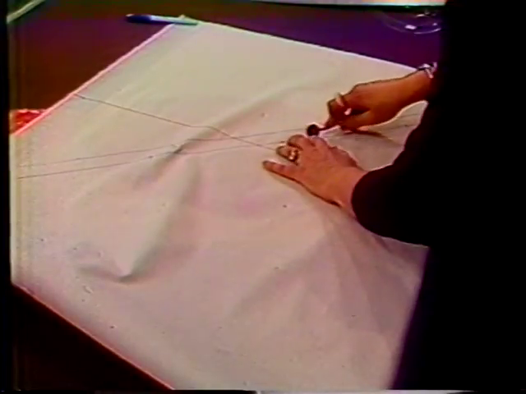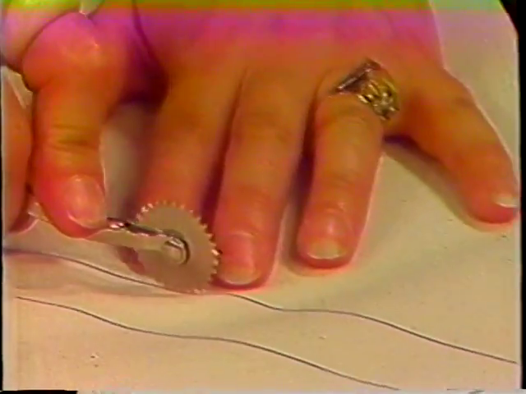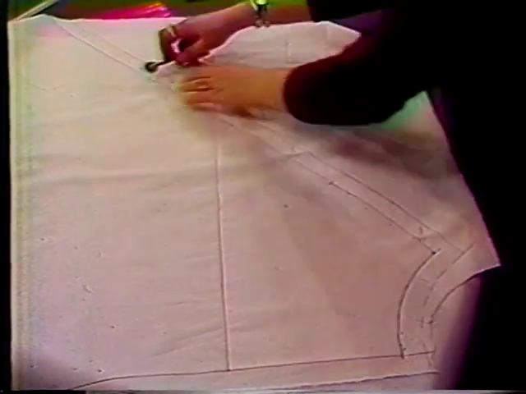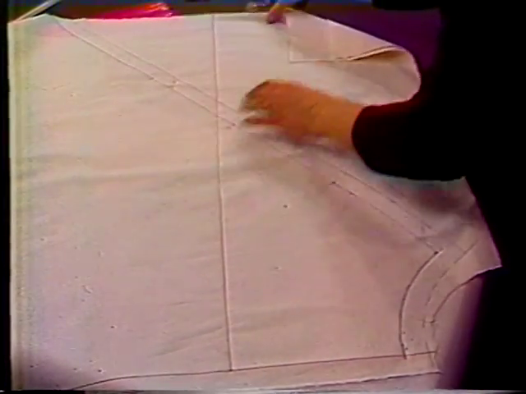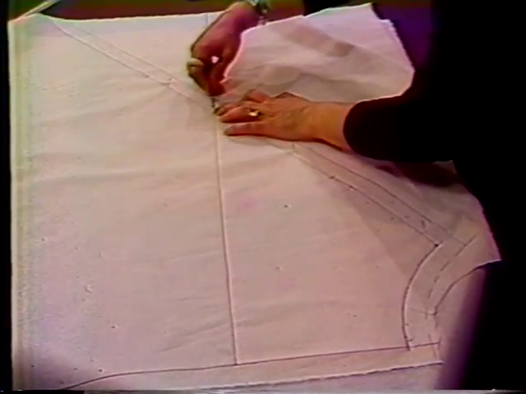Carboning through the side seam to the back, and be sure to copy the cross marks and the cross grain.